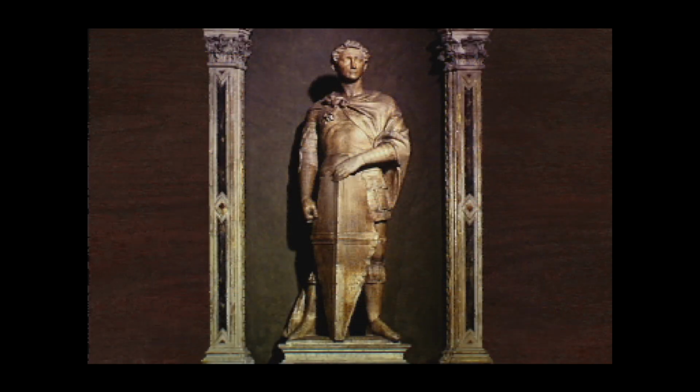5 years after completing the St. Mark, Donatello could create his St. George. It was also destined for the Or San Michele façade, but this time commissioned by the Arte dei Corazzai, the Guild of Sword Makers, for whom St. George was a patron saint.